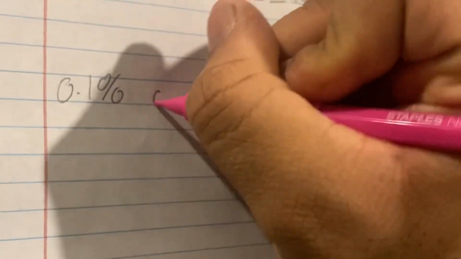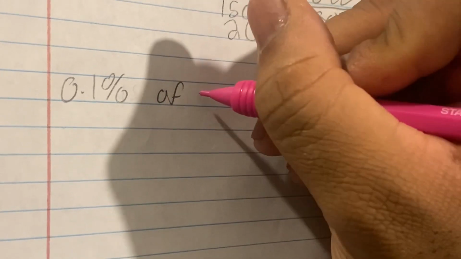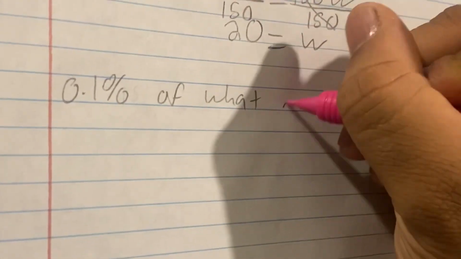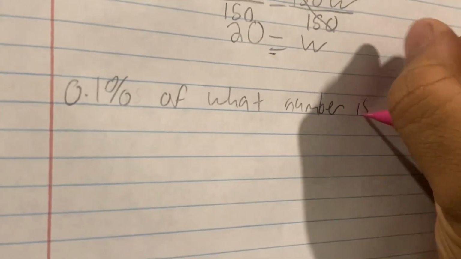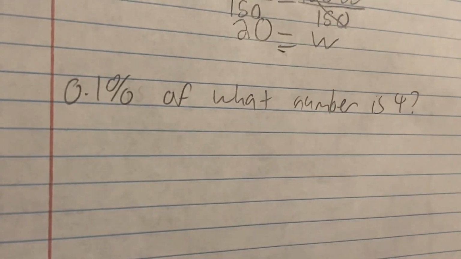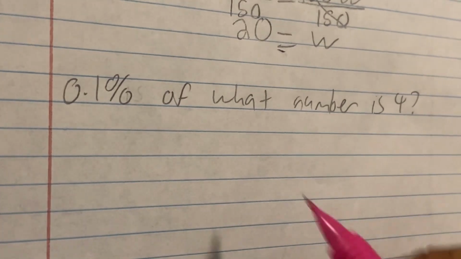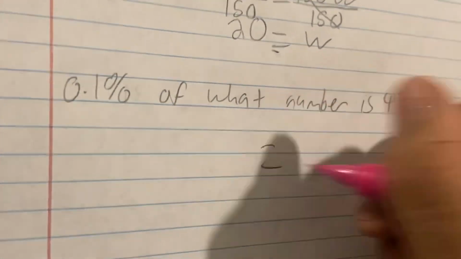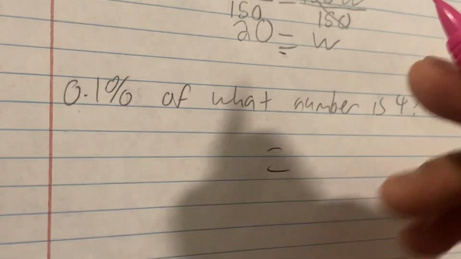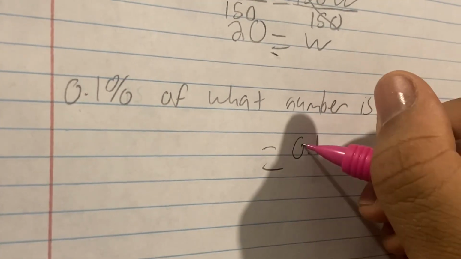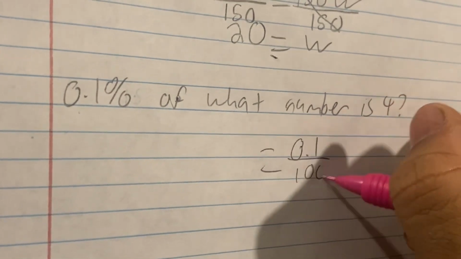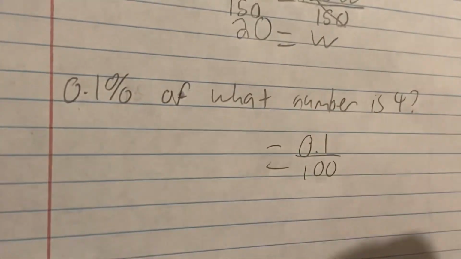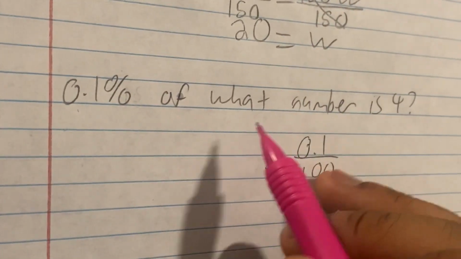I'm going to do 0.1% of what number is 4? So we're going to get into our percent proportion. We already know off the bat that our percent is 0.1, and of course the percent is always over 100. And then the "of what number?"